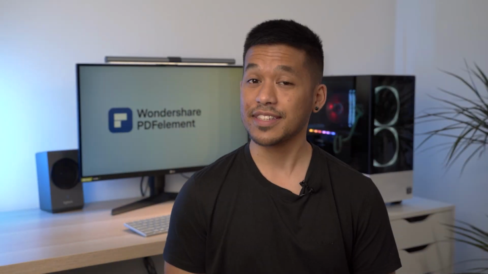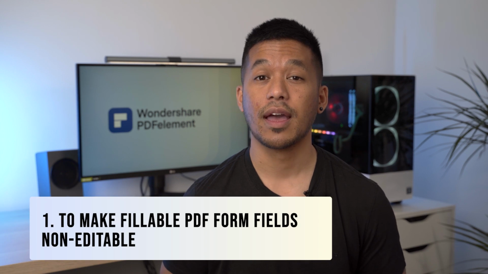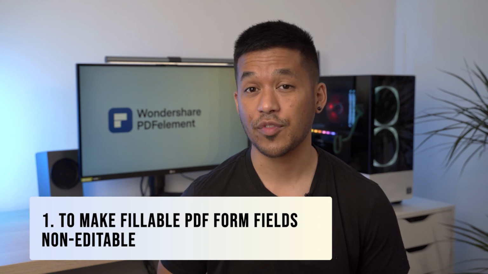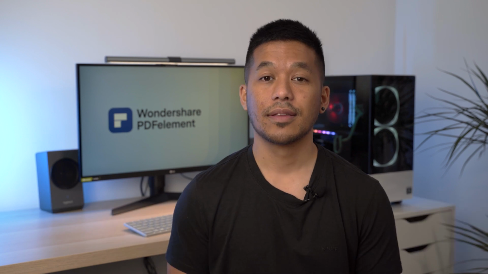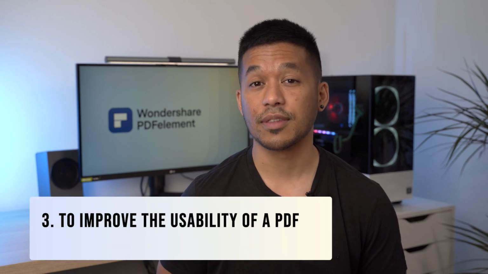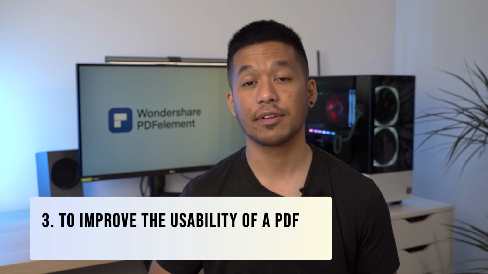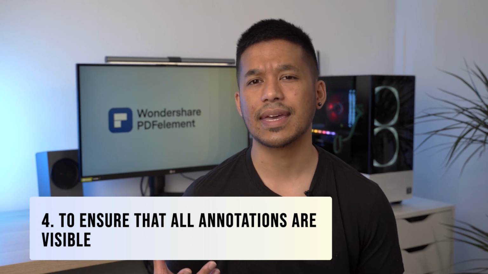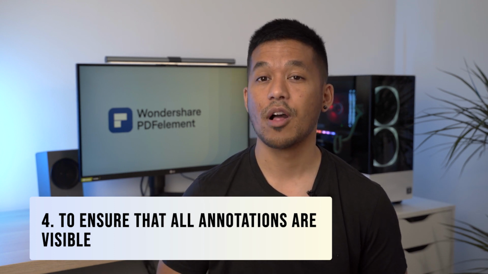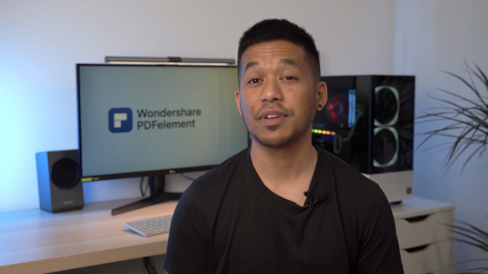So why do you need to flatten a PDF? Well, there are a few key reasons, such as to make a PDF form field non-editable for bank, government, and official forms that have these requirements, to see all principal elements, since PDFs often contain several layers and you want to make sure everything is correct, to improve the usability of a PDF as you can streamline the document to basic PDF specs to prevent PDF applications from freezing or even crashing, and to ensure that all annotations are visible, as some markups may not appear in some PDF utilities, and flattening the file will then make them all available to the user. Which brings us to the next question: how do we flatten PDFs?